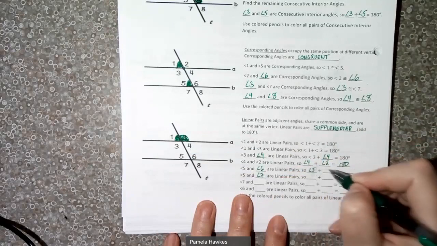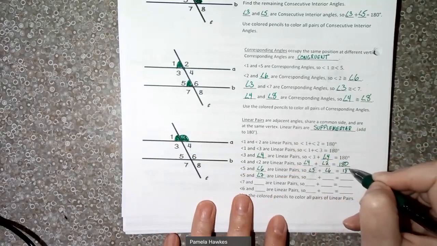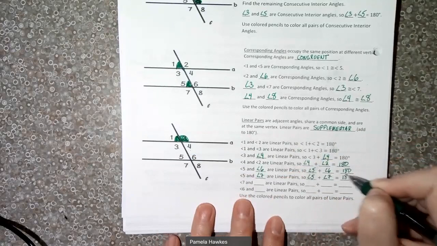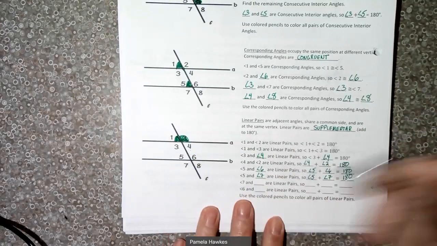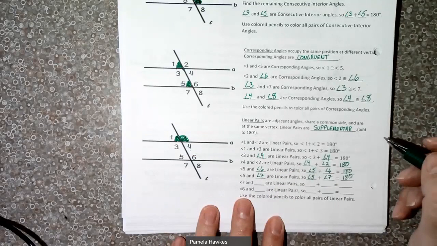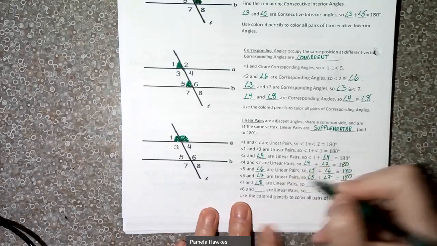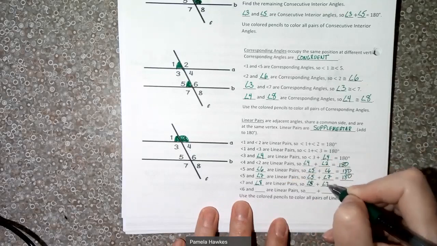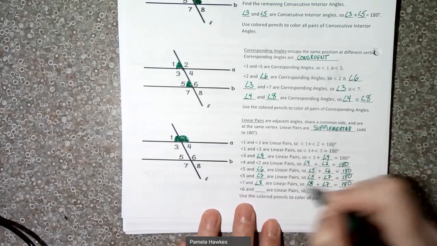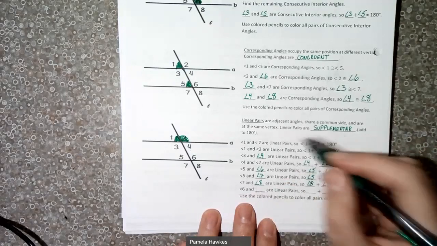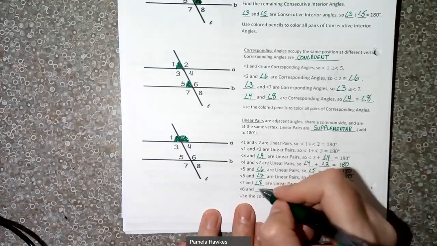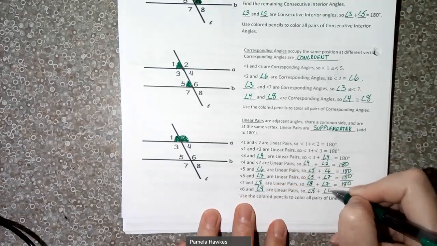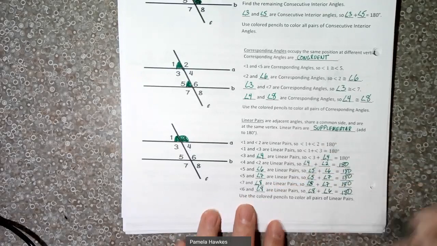Angle 5 plus angle 6 is equal to 180. Angle 5 plus angle 7 is equal to 180. What about 7? Besides 5, what other one is? 8. So angle 8 plus 7 equals 180. What other one is a linear pair with 6? 8. Okay? And those are what we need to know.